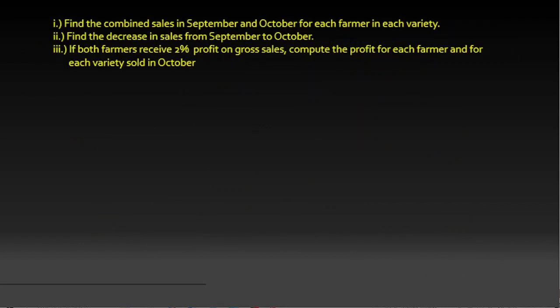So if you just see here, find the combined sales in September and October for each farmer in each variety. That means September and October combined sales. That means very simple here to use this problem. It is nothing but for the first subdivision you have to find A plus B. Very simple, right? So what is your A value?